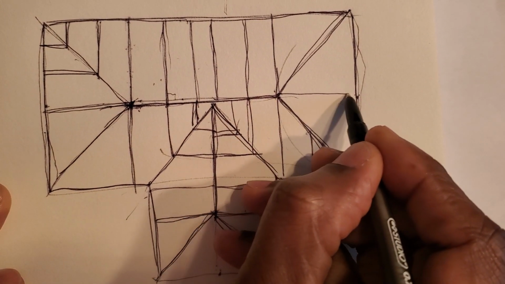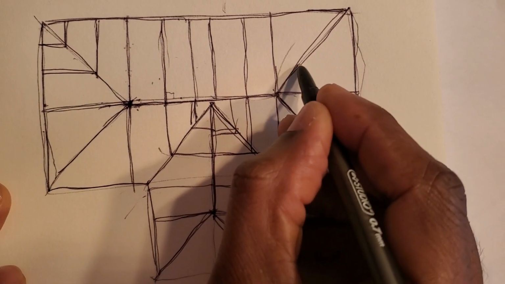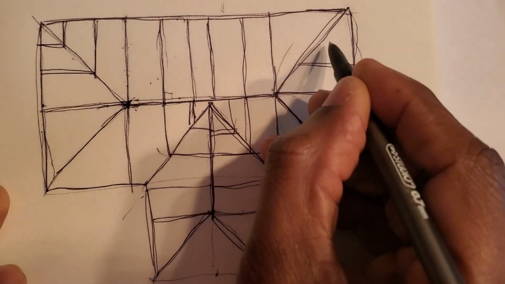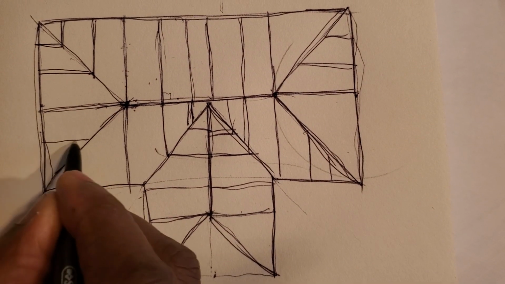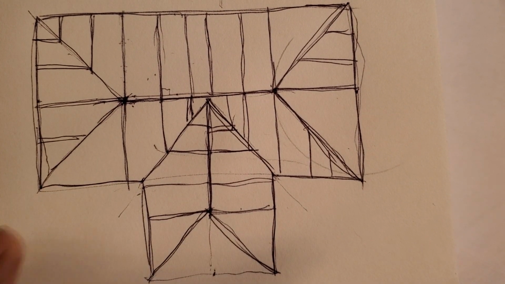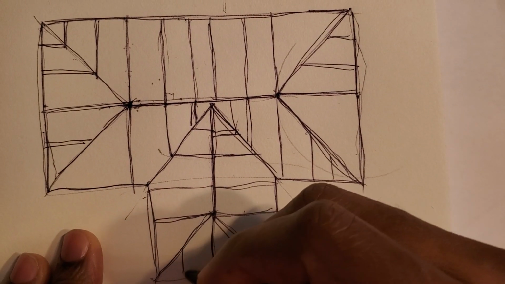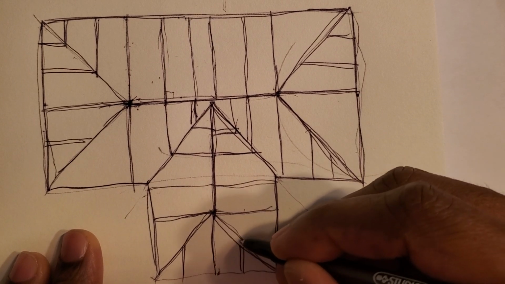For the hip, this hip, we again go offset. So we always start the first rafter there, then we offset to where we want it to be to get that over there. So here we start here as well, then we offset to get that. Offset to get those.